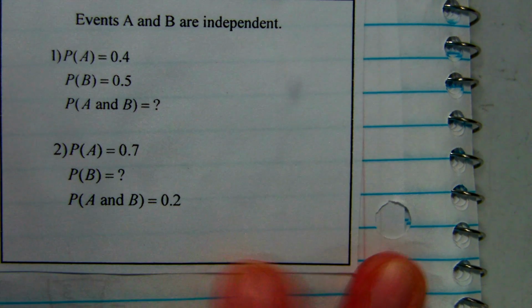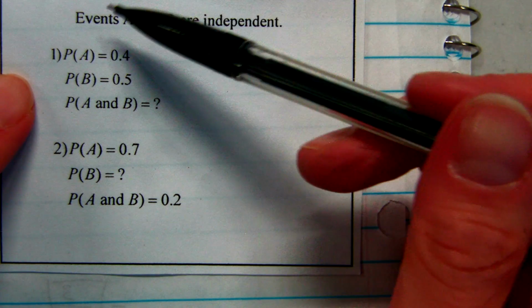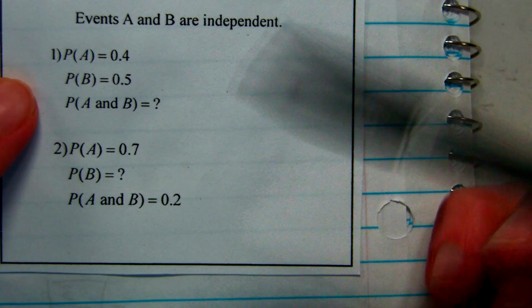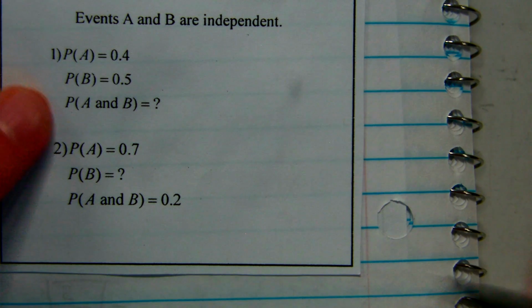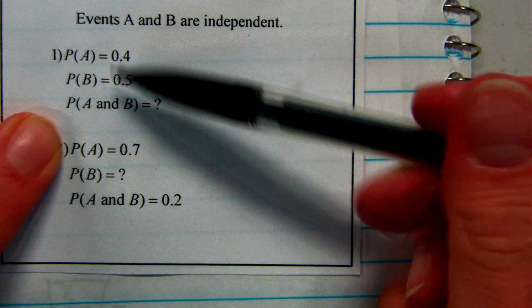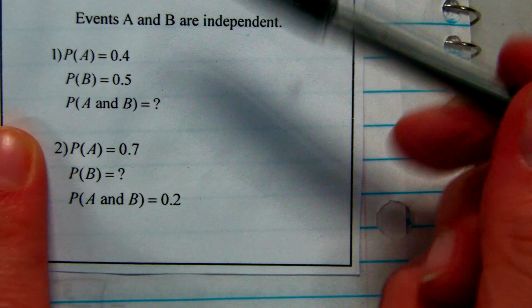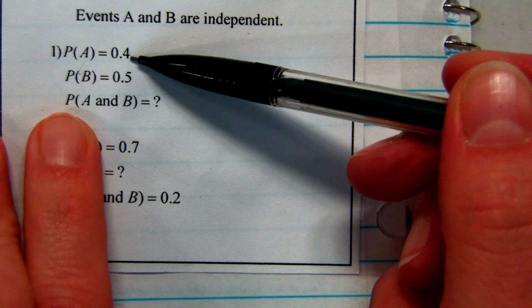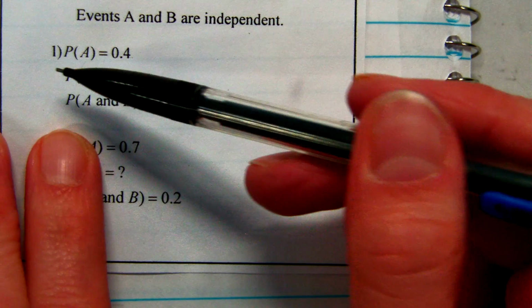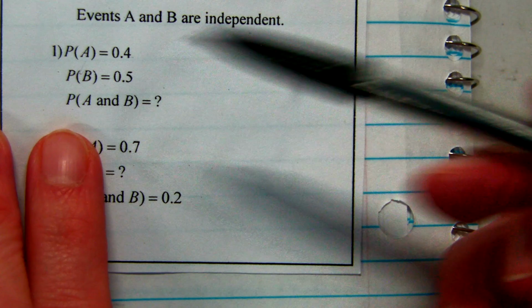So they're going to give us some just very generic problems. It says events A and B are independent, meaning event A does not affect event B. So this is similar to one that we did in the last lesson. So the probability of A happening is 0.4, which is 40%. Probability of B happening is 0.5, or 50%.